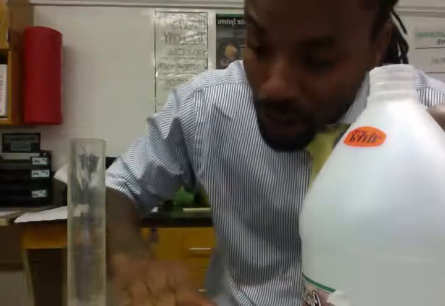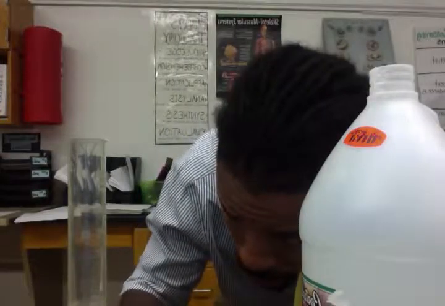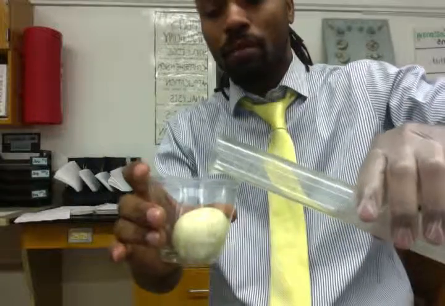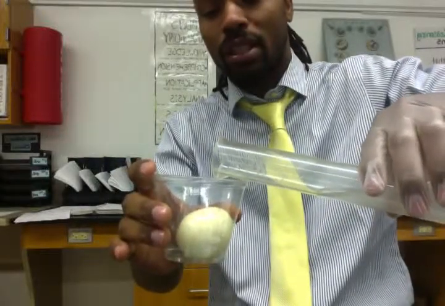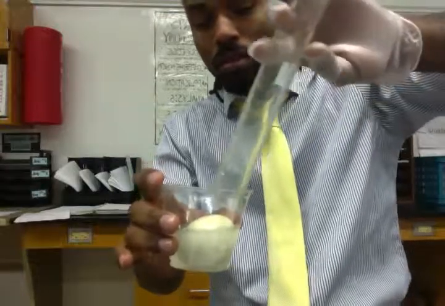All right, measured right at 50. You can drop to it. Make sure your eye line is clear. So measured 50 milliliters. Now what I'm going to do, I'm going to pour the contents of the graduated cylinder into the egg. And now we have set up our experiment.